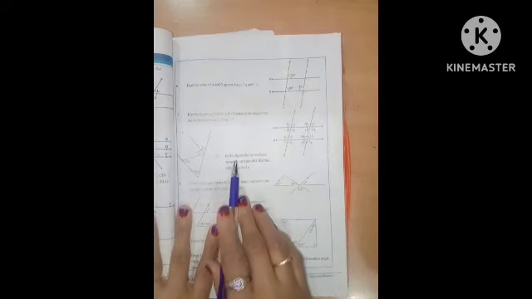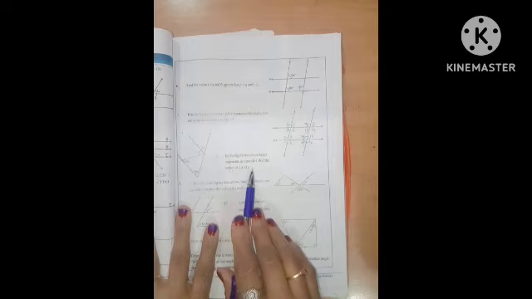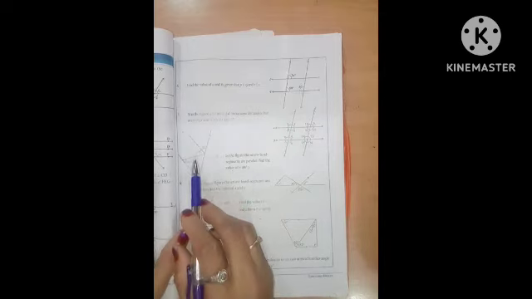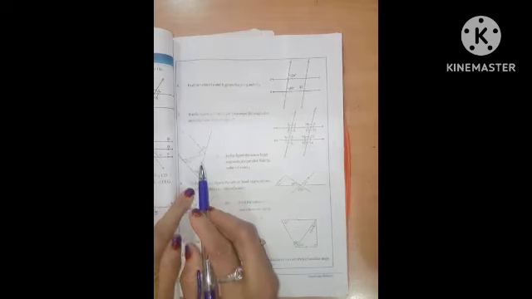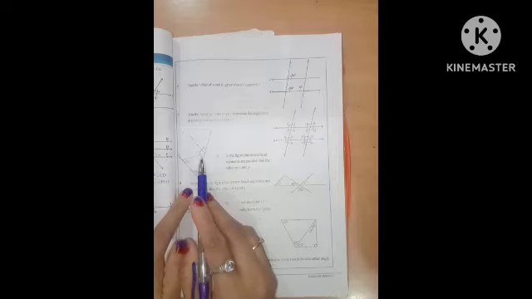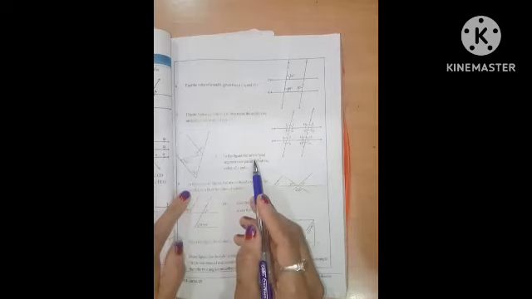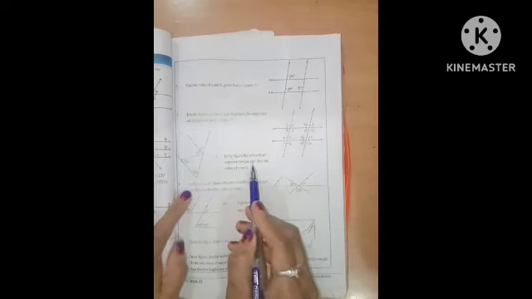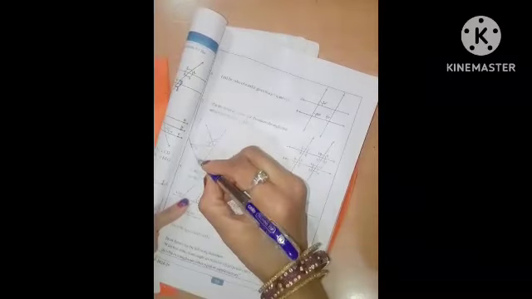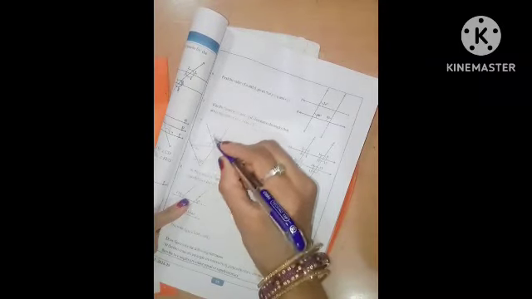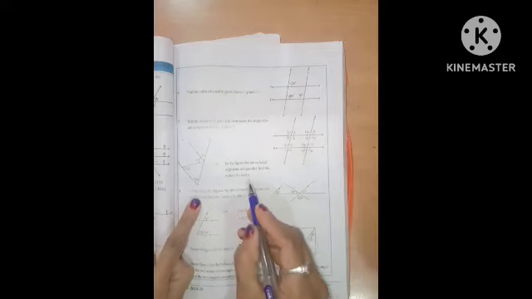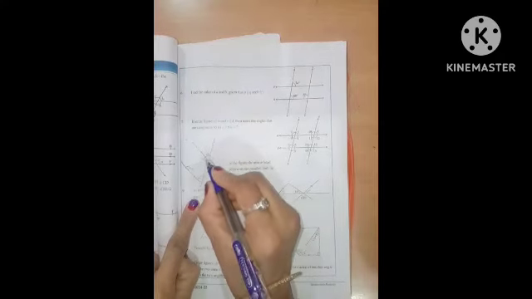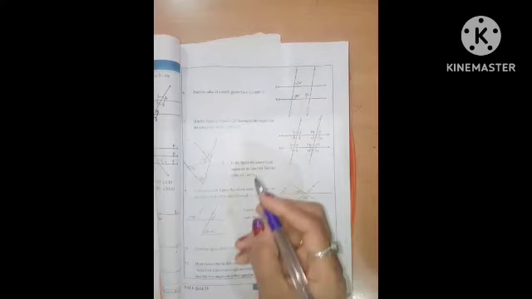8th question. In the figure, the arrow segments are parallel. Find the value of x and y. See the figure. First look at the figure in our textbook. Carefully observe. In the figure, the arrow segments are parallel. Here the arrow marks show these two are the parallel lines. Next, find the value of x and y. How to calculate it? These two only.